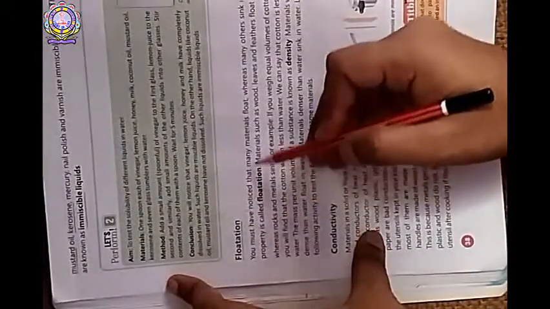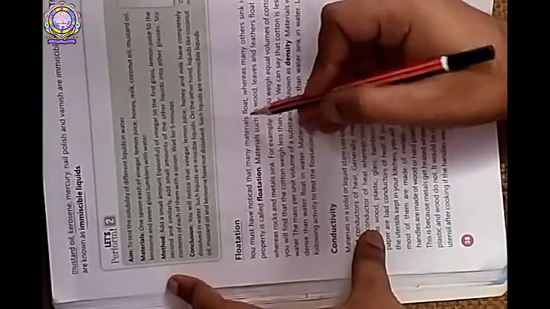Now let's see. The next heading is flotation. Underline this word, flotation. You must have noticed that many materials float, whereas many others sink in water. You have seen some things, like a boat floats on water, whereas a needle sinks in water.